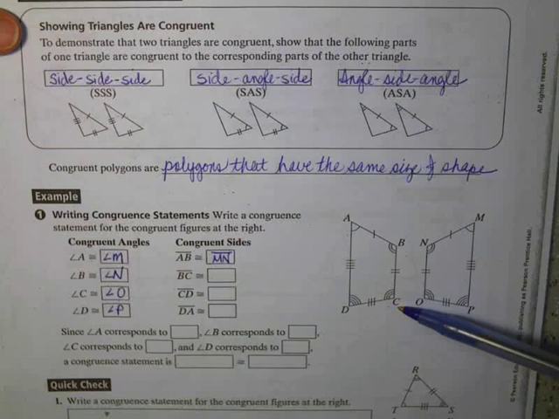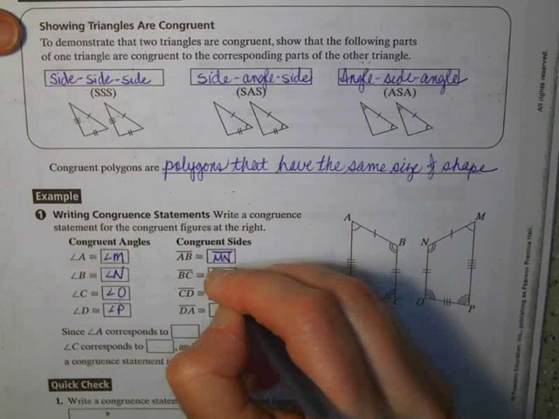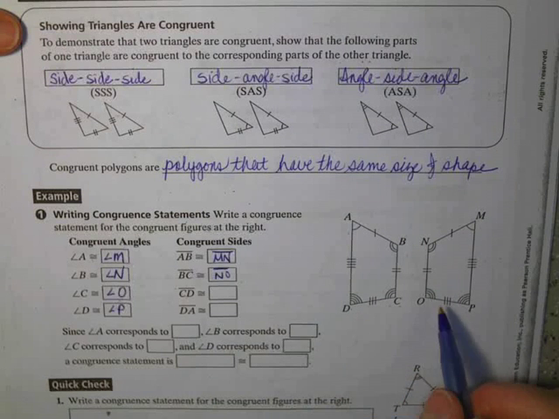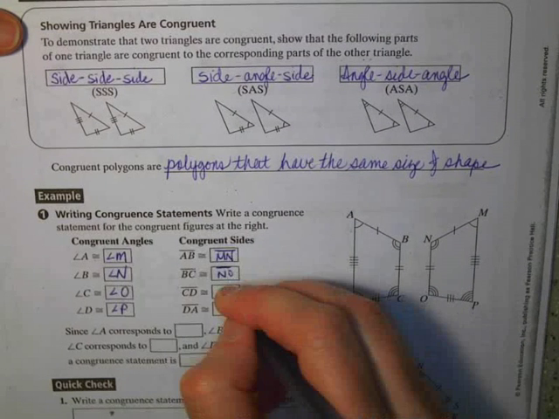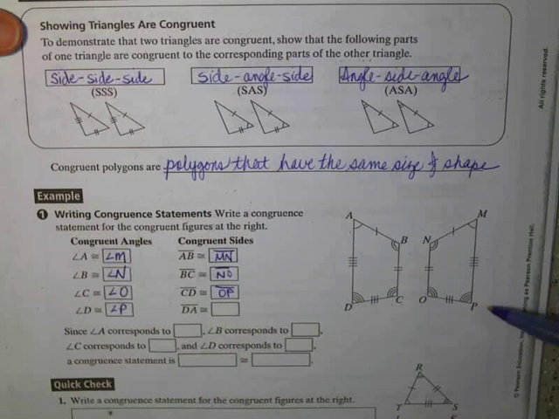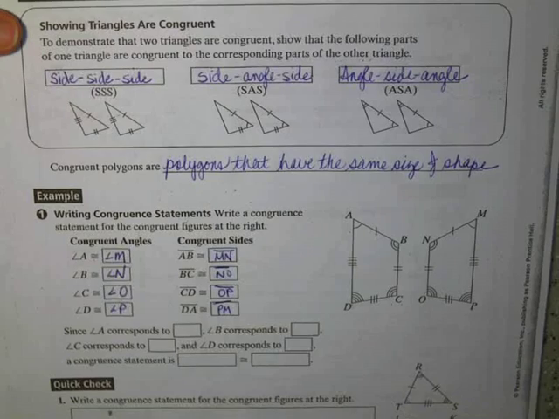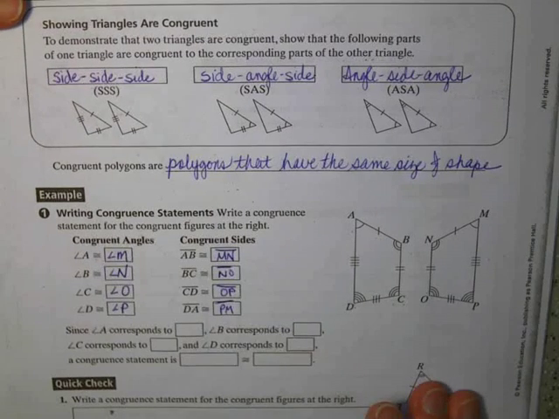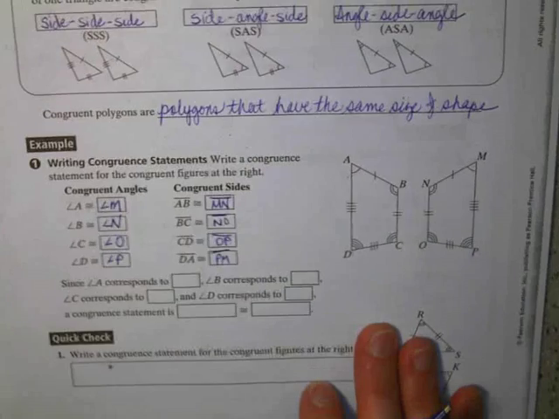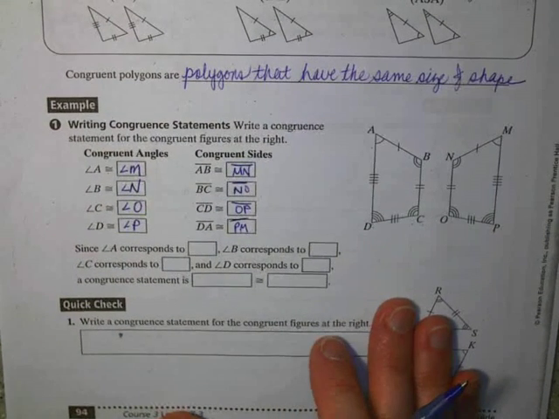Okay, segment BC is congruent to segment NO. Segment CD is congruent to segment OP. And segment DA is congruent to segment PM. Okay, again, notice on all of these I use my symbols because I should use them because I'm actually describing geometric figures and parts of them.